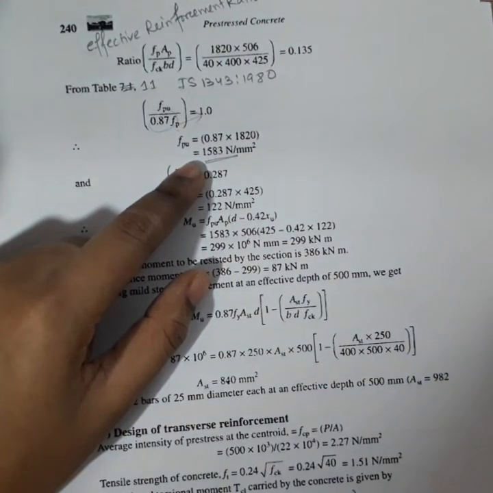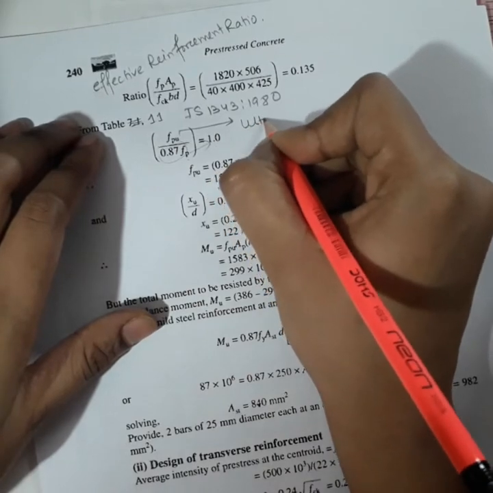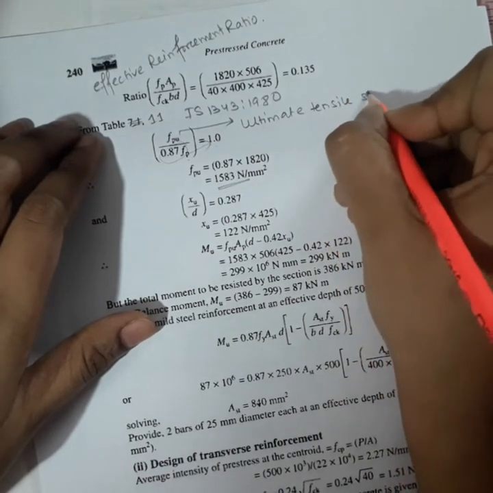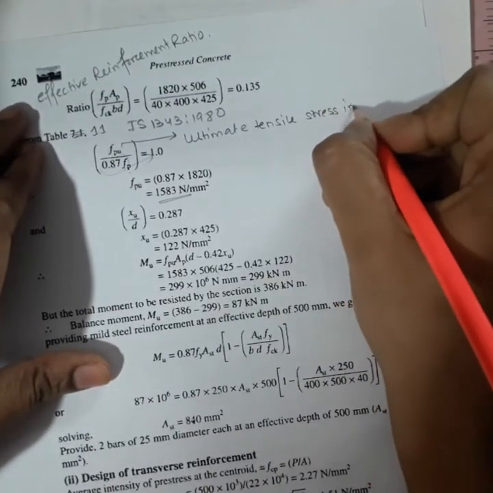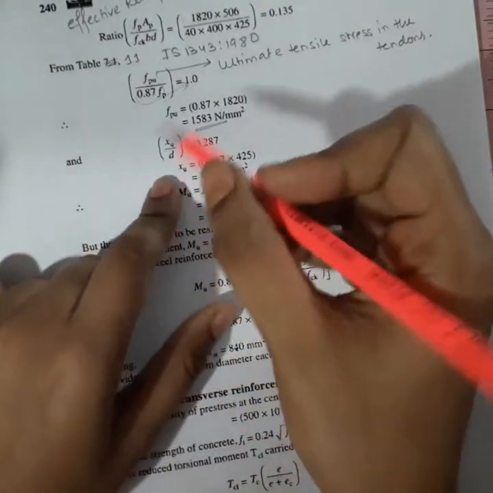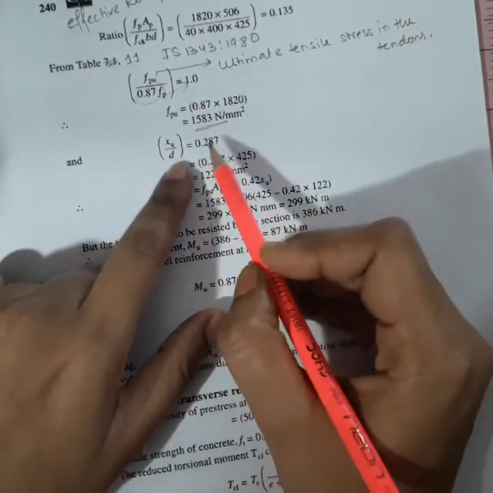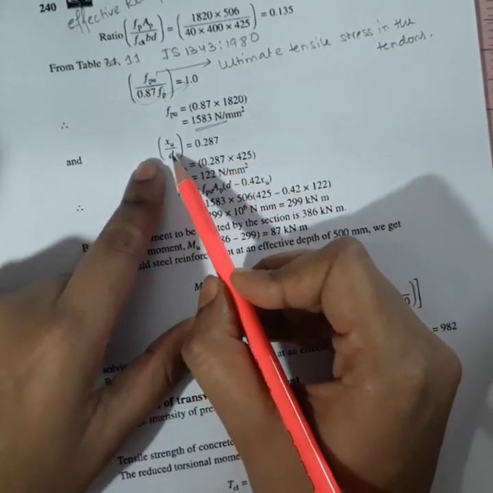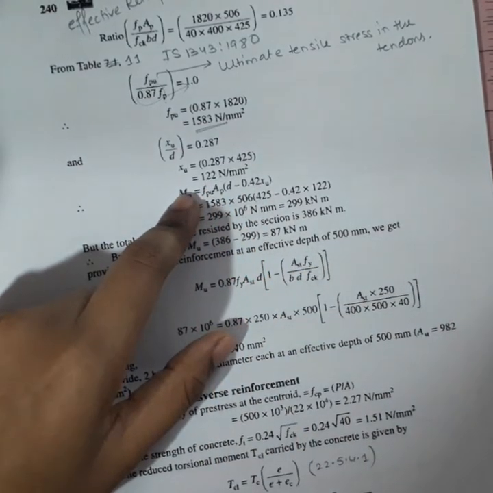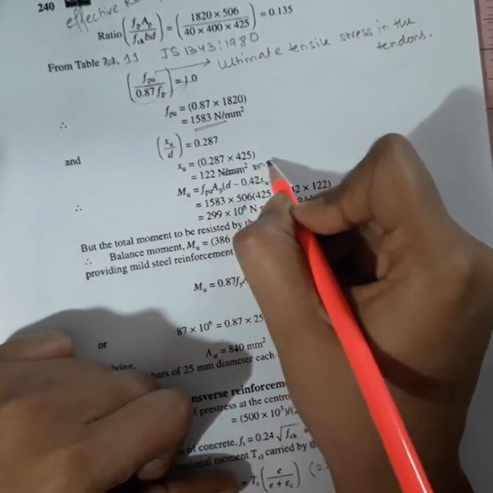So FPU is 1583 Newton per millimeter square, where FPU is the ultimate tensile stress in the tendon. Now from this ratio we also got XU by D to be 0.287. So we know small d is 425. So XU is 122 millimeter. The unit here is wrong.